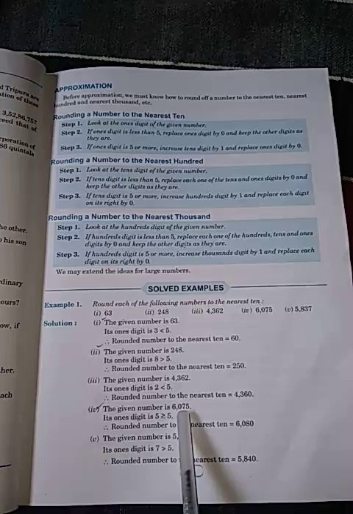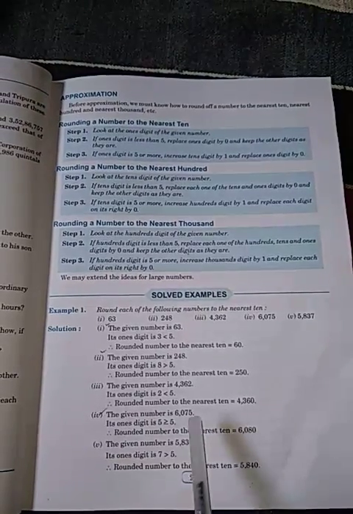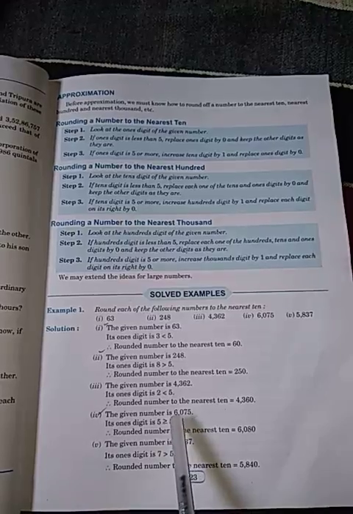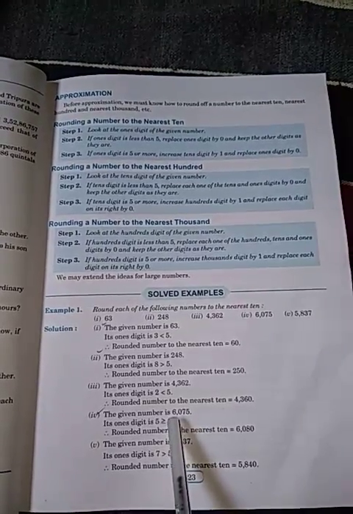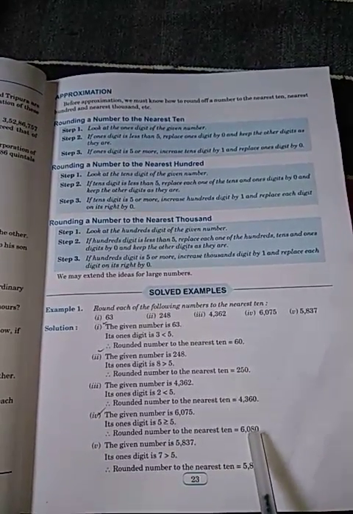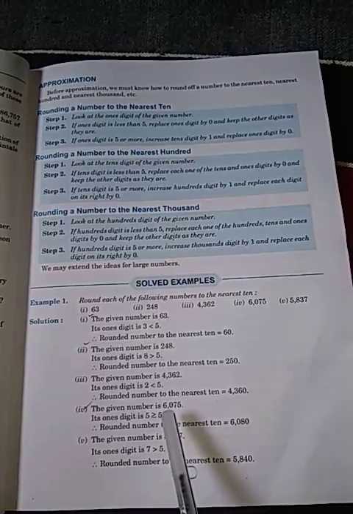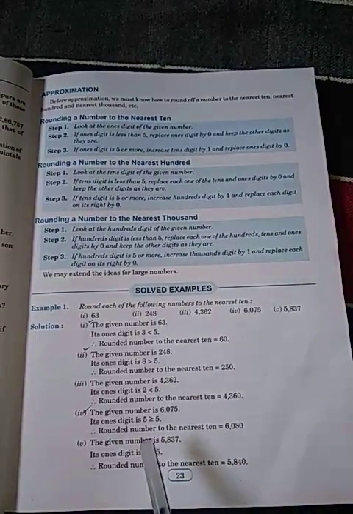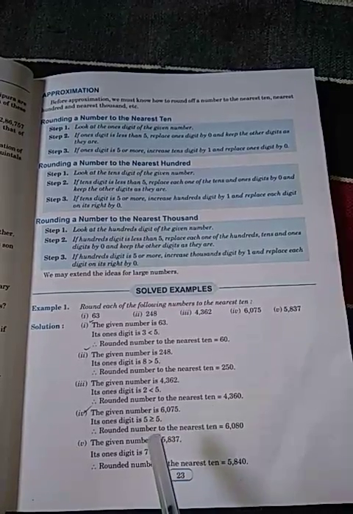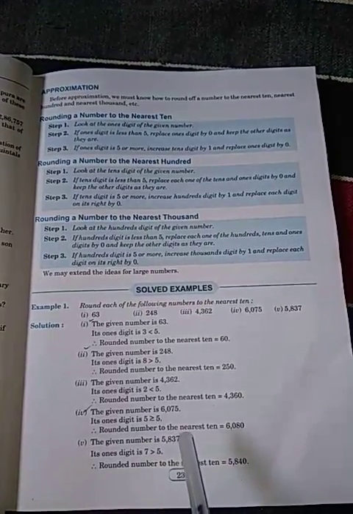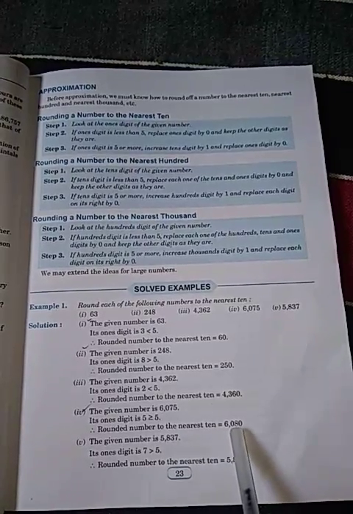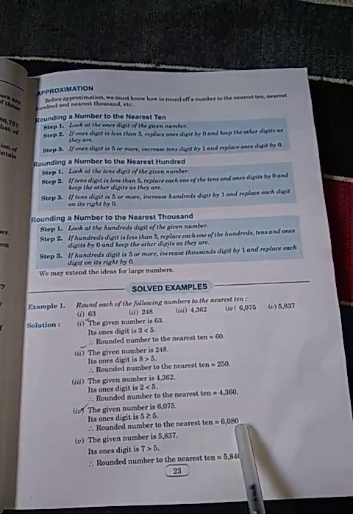While adding 1 to the tens place digit, 7 becomes 8, and keep the same the hundreds and thousands place digits. The hundreds place digit is 0, it remains the same. The thousands place digit 6 also remains as it is. So when rounded off to the nearest 10, 6075 becomes 6080.